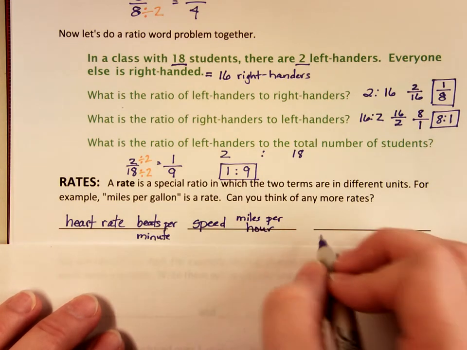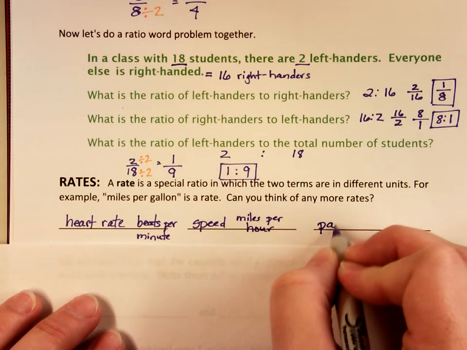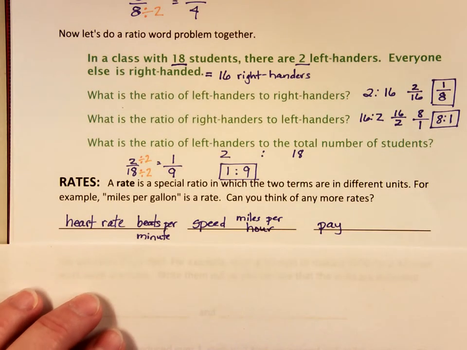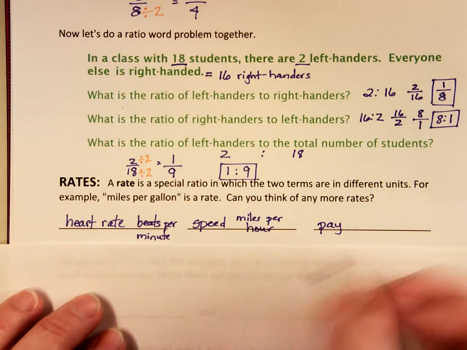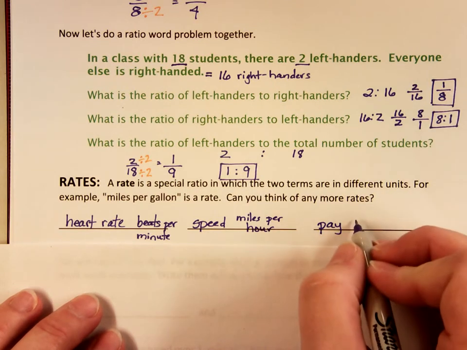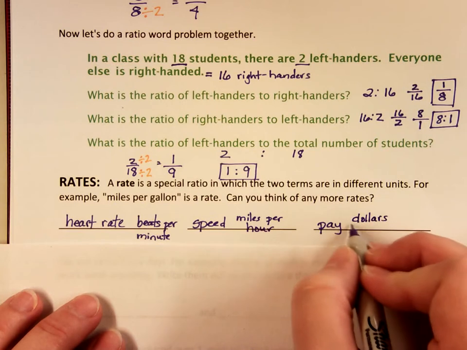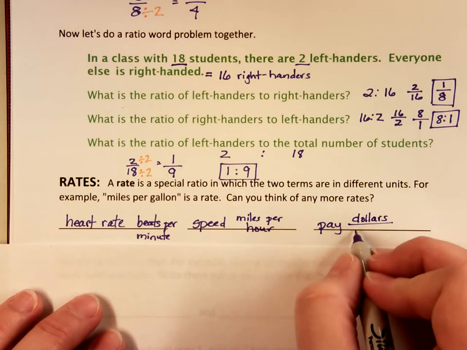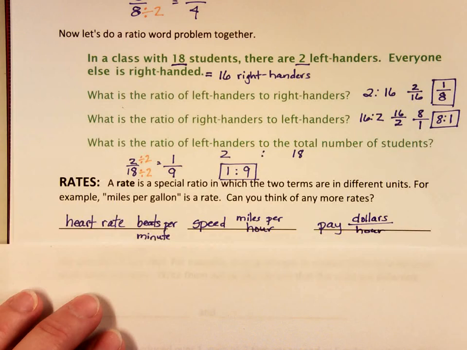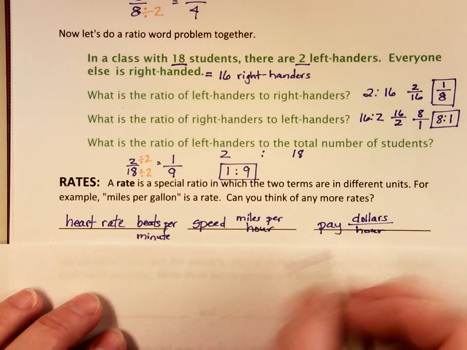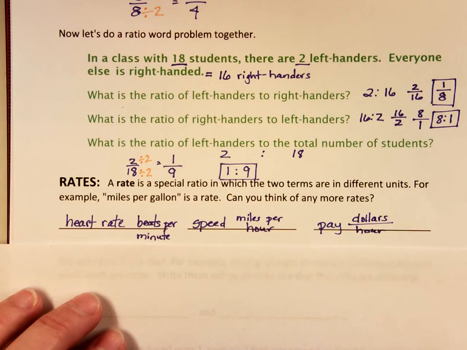Now how about pay? Rate of pay. Pay is given in, I bet you could fill this one in, dollars per usually hour, sometimes a day, sometimes a week, if you're salaried, even sometimes month. But I'm putting dollars per hour. These are examples of rates.